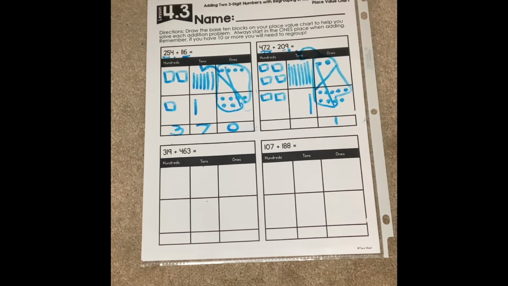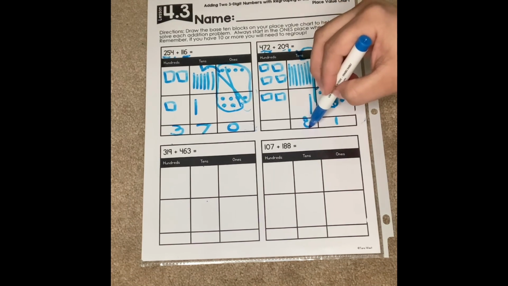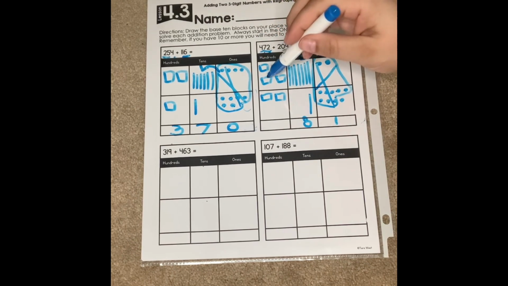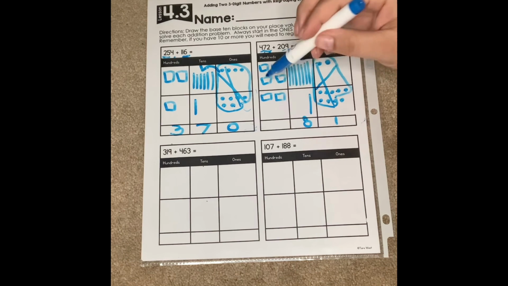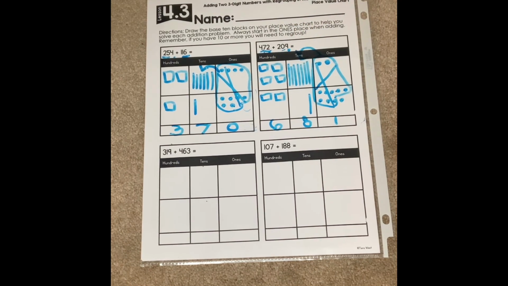And how many 10s do we have? How many 10 rods do we have, including the one that we regrouped? 1, 2, 3, 4, 5, 6, 7, 8. And how many hundreds do we have? 1, 2, 3, 4, 5, 6. Which leaves us with 681.